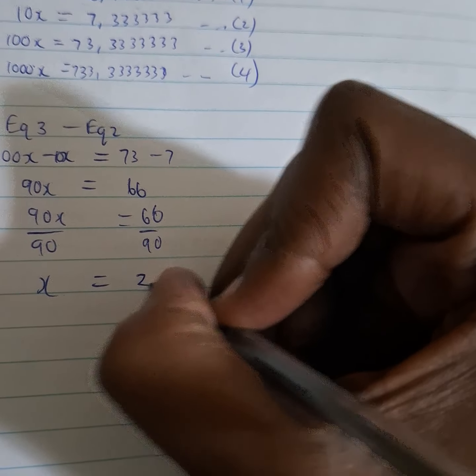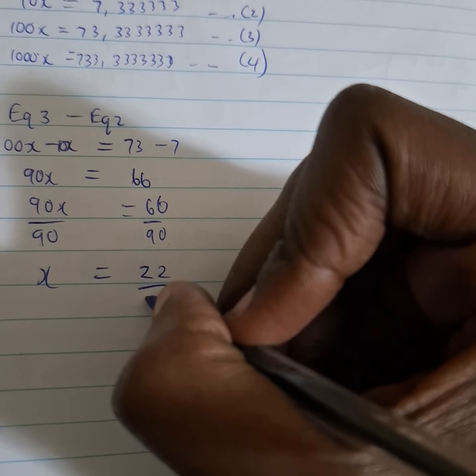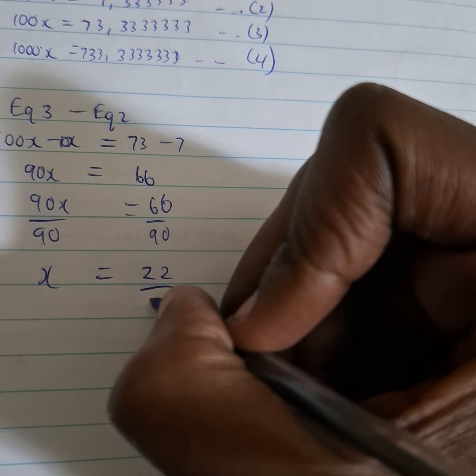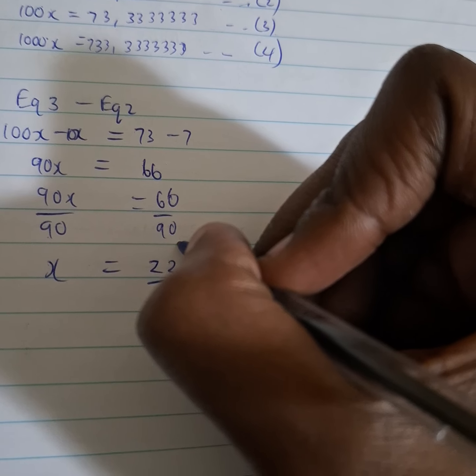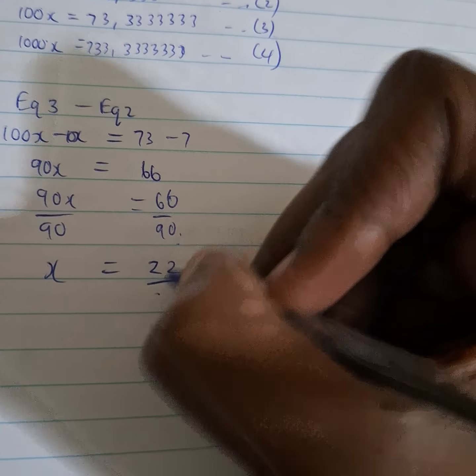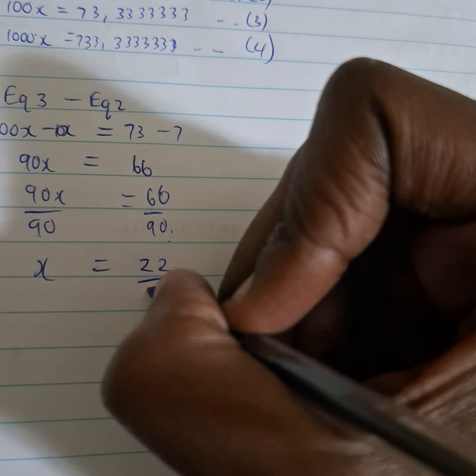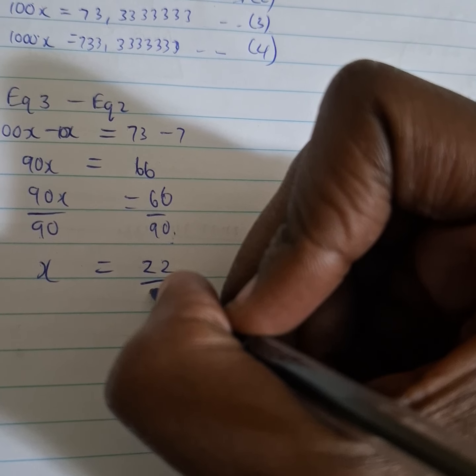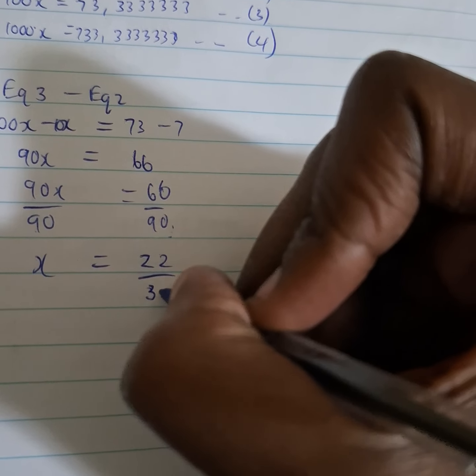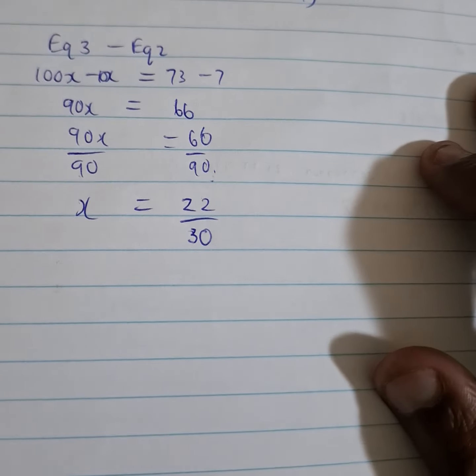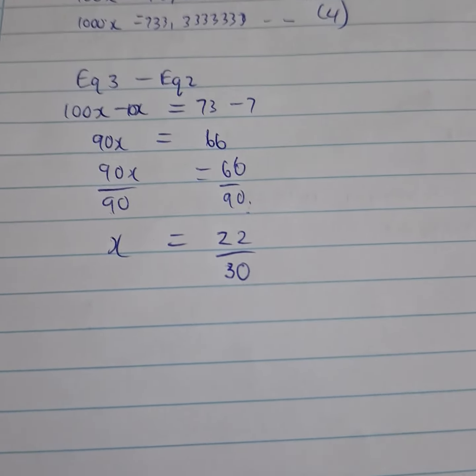That gives me 22 over 30. So that means there's an even bigger number.